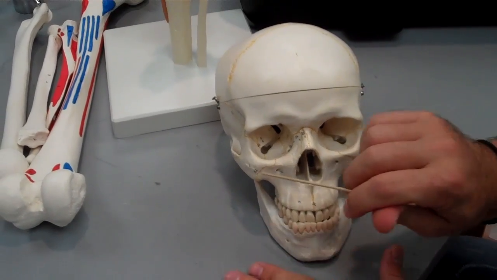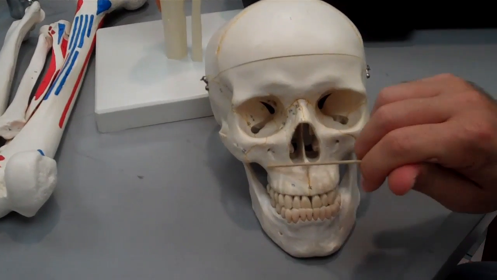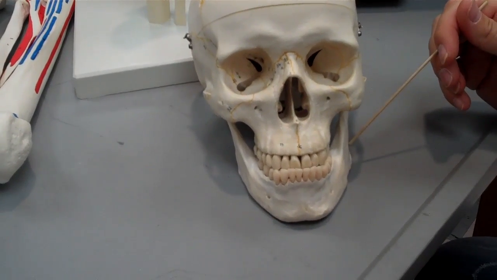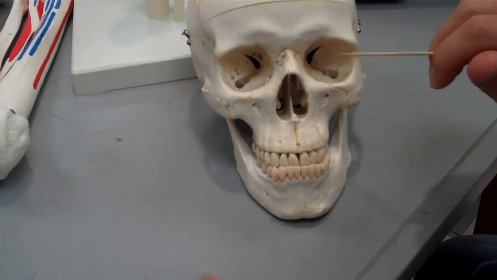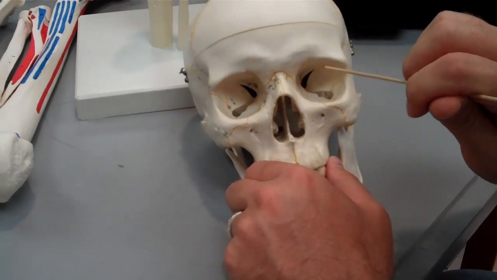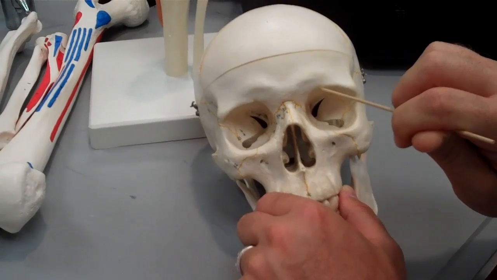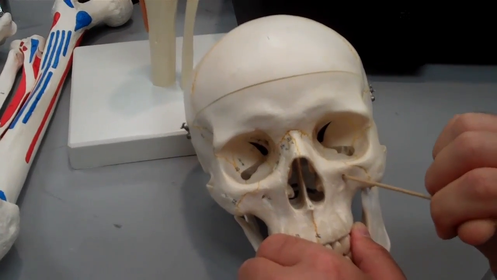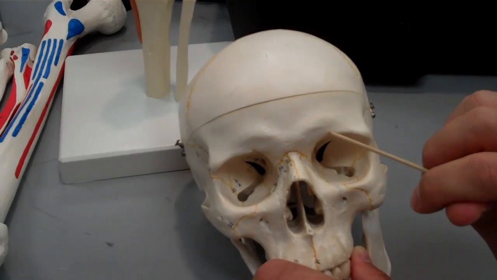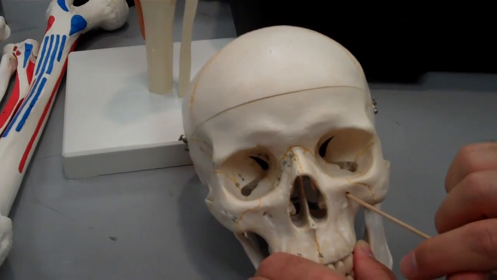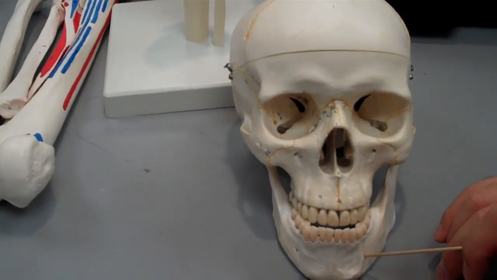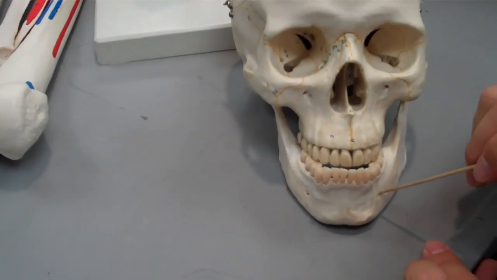Okay, we also have the maxilla, which is the upper jaw, and the lower jaw is the mandible. Here's the orbit of the eye, and there's a foramen just above. Not best seen on this plastic model, but there's a foramen above and a foramen below. The one above is called the supraorbital foramen. The one below it is the infraorbital foramen. And there's another foramen on the mandible on both sides called the mental foramen.